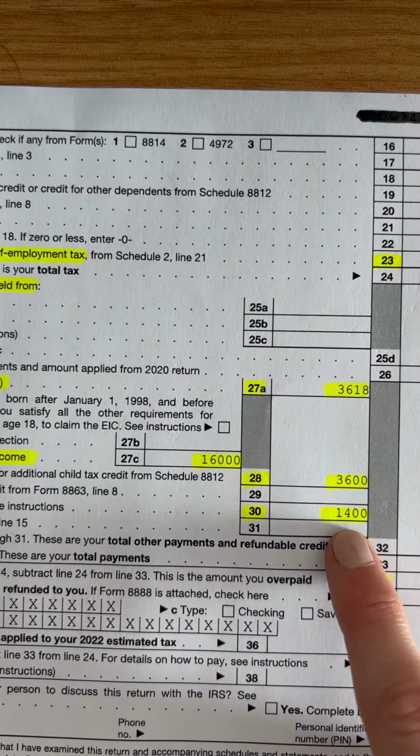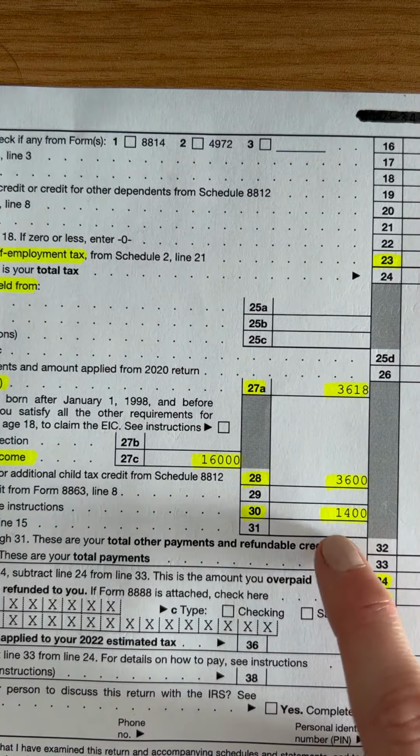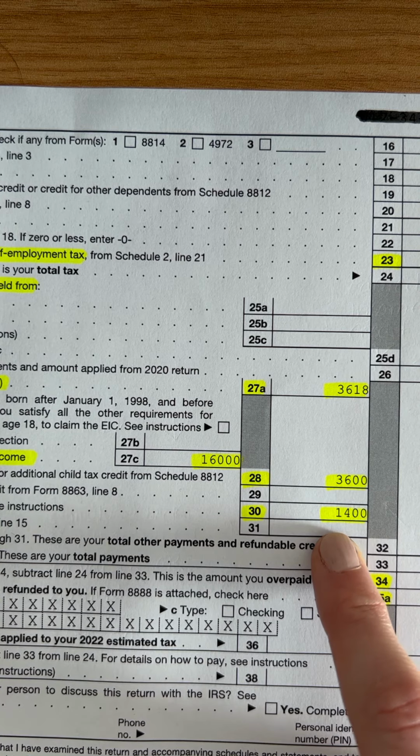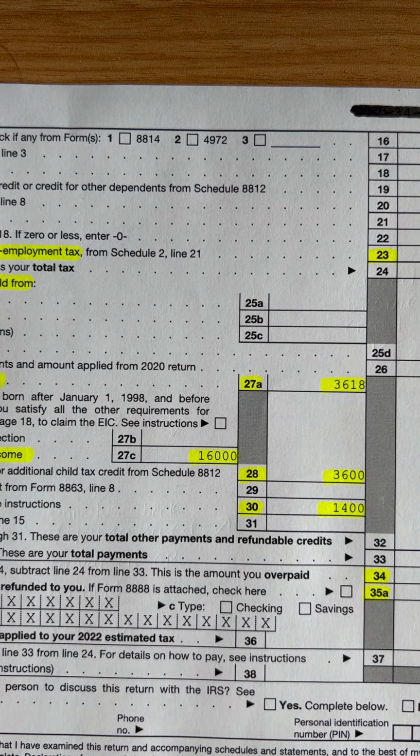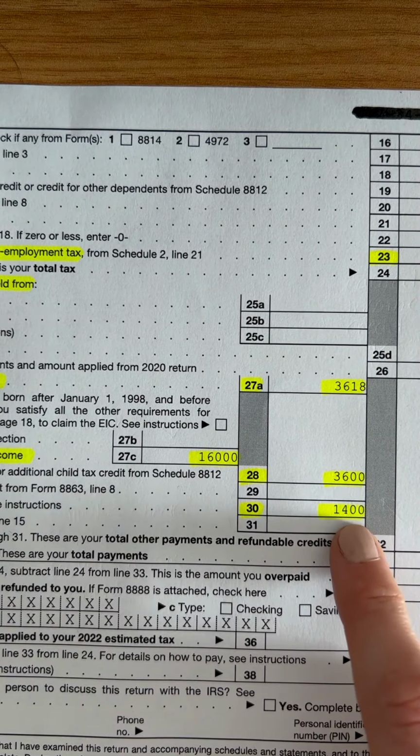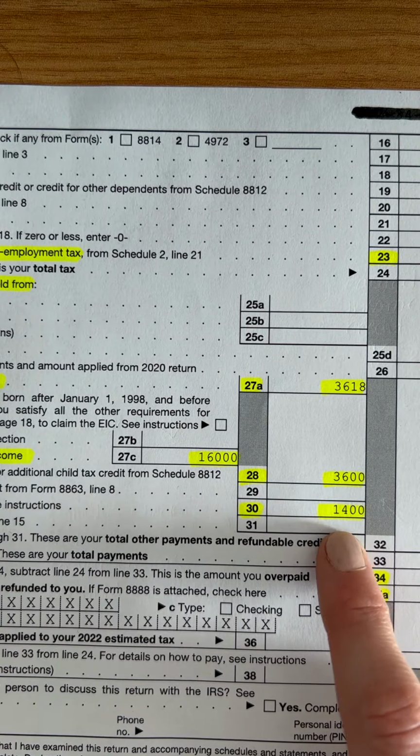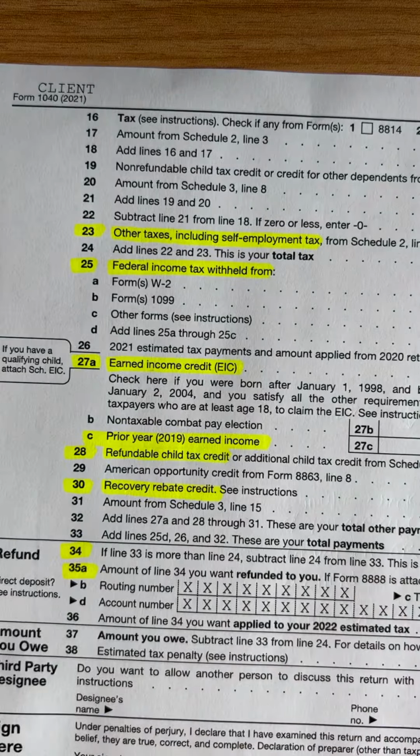Next, we're going to do the Recovery Rebate Credit on line 30. This is the stimulus check money. So in this example, I'm still owed $1,400 for my baby born in 2021. That's why I'm seeing that here, but I already got my stimulus check. If I didn't get my stimulus check, we'd actually add another $1,400 here and we'd see $2,800. So that's how that works.